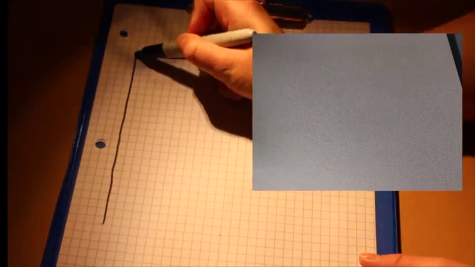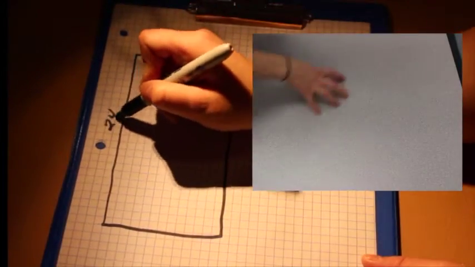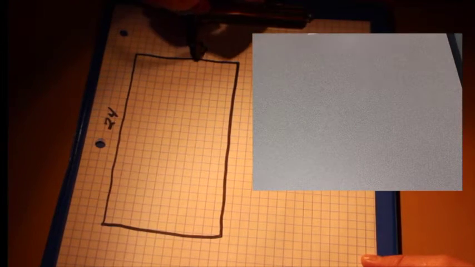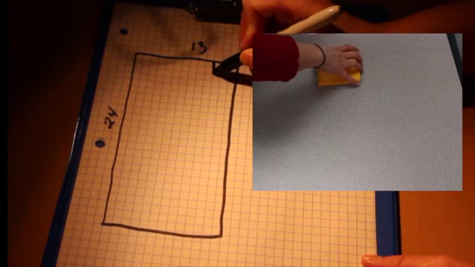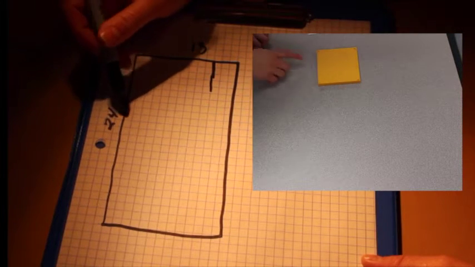Okay, we're going to show this concretely now. So if we're thinking about this as an array, where we know that one side is going to be 13 and another side is going to be 24, and the area in the middle here is all going to be our solution. So I'll start with a 100 block, because I know that each side is 10 by 10.